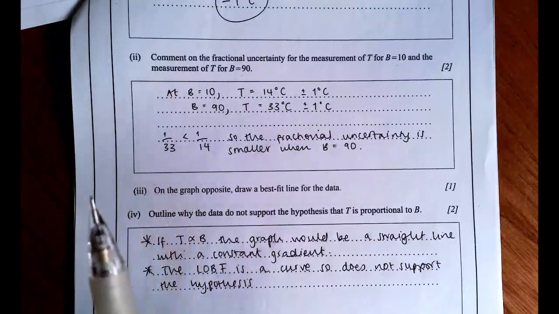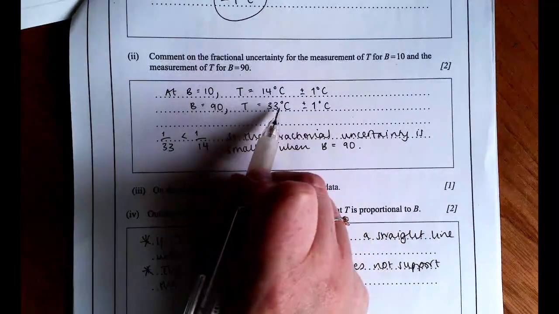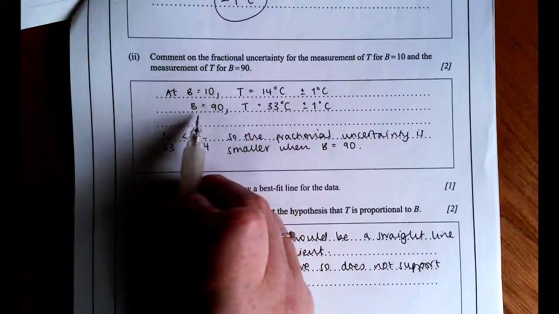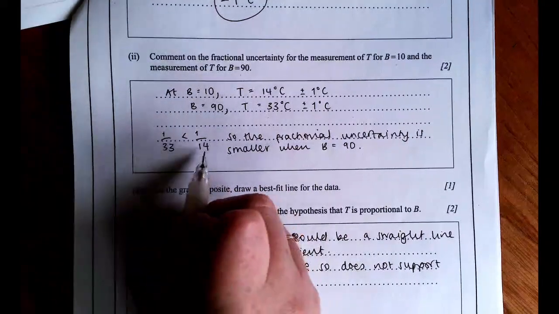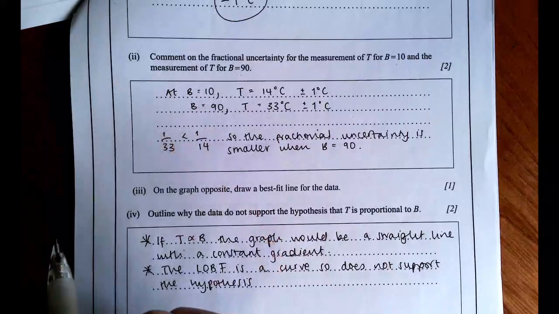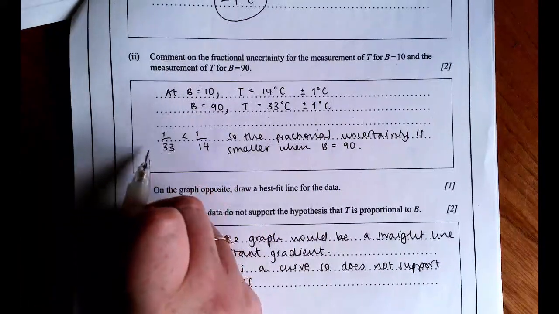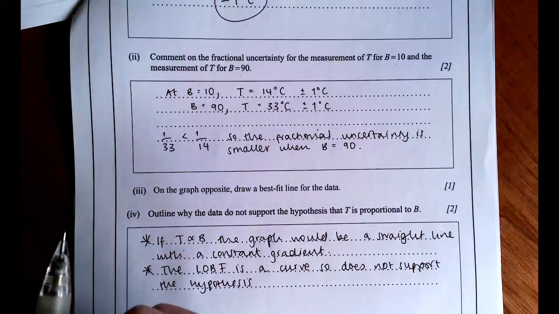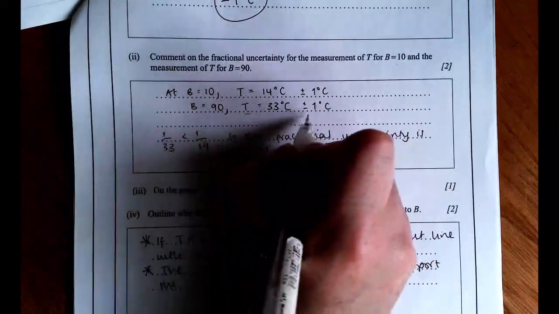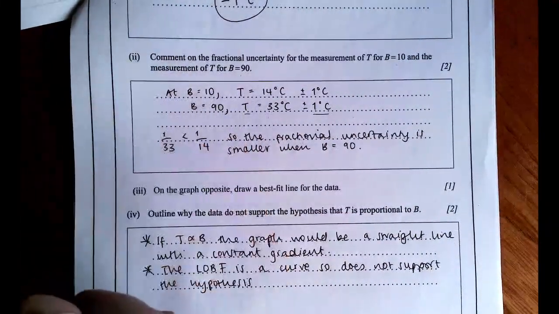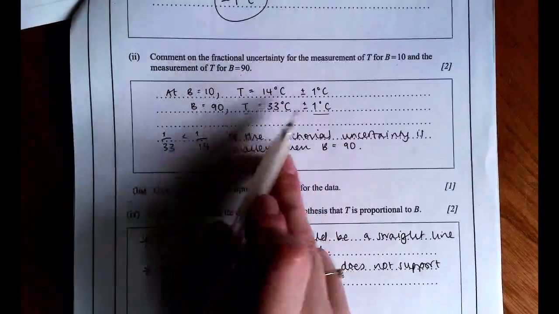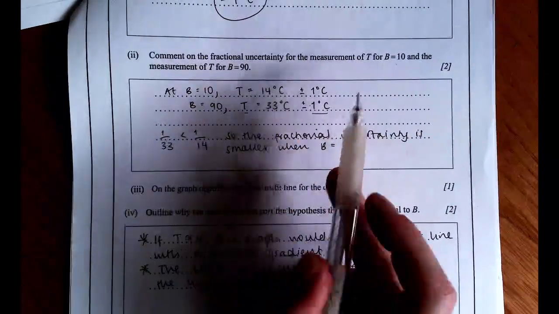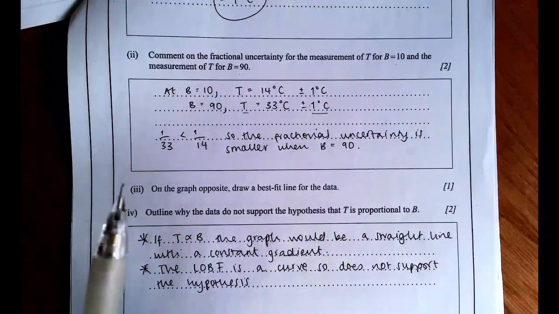Okay, the fractional uncertainty is the absolute uncertainty over the value. So we've got 1 over 33 for when B is 90, and 1 over 14 when B is 10. Quite clearly 1 over 33 is smaller than 1 over 14. So the fractional uncertainty in temperature is smaller when B is larger, when B is 90, which we can quite clearly see even without writing the calculation. 1 as a proportion of 33 is much less significant than 1 as a proportion of 14.